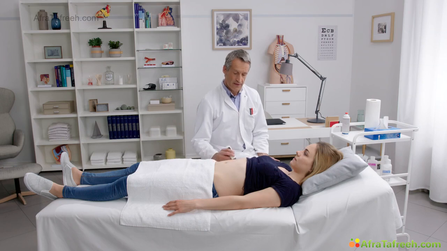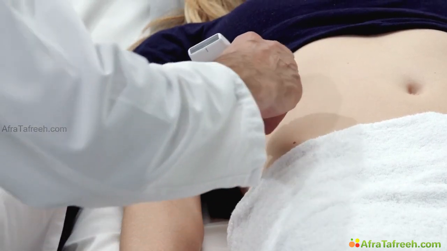Now I would like to demonstrate how to scan both kidneys. We are starting with the right kidney, the patient lying in a supine position, and we can visualize the right kidney in a longitudinal and a transverse view.